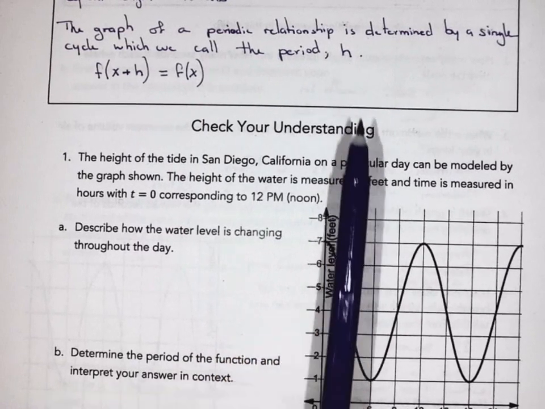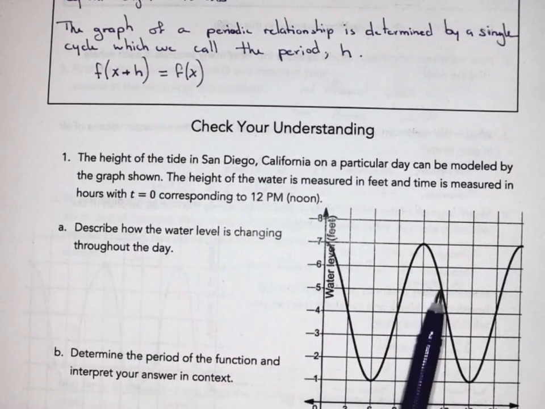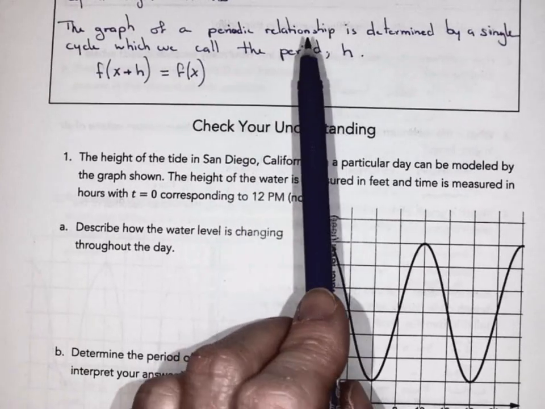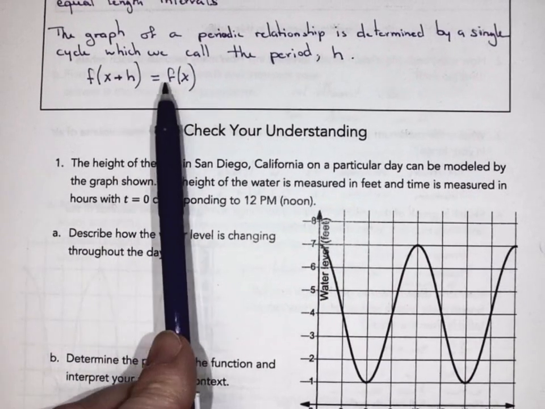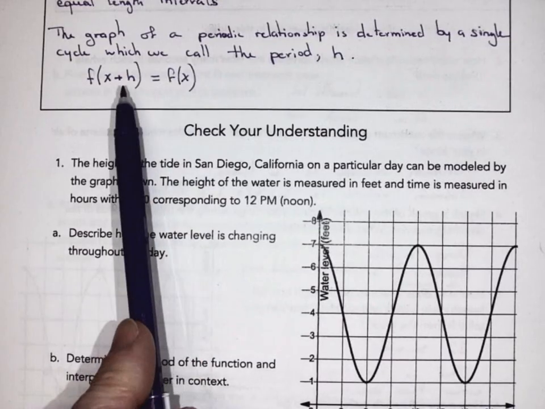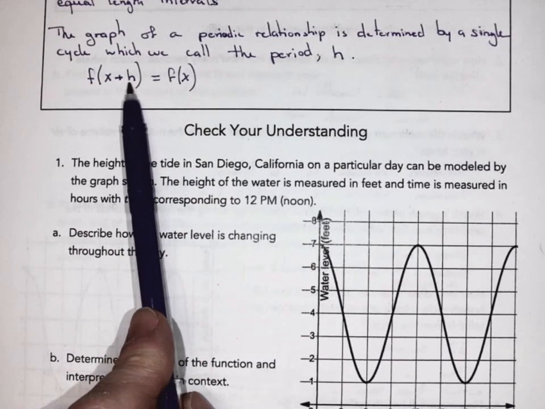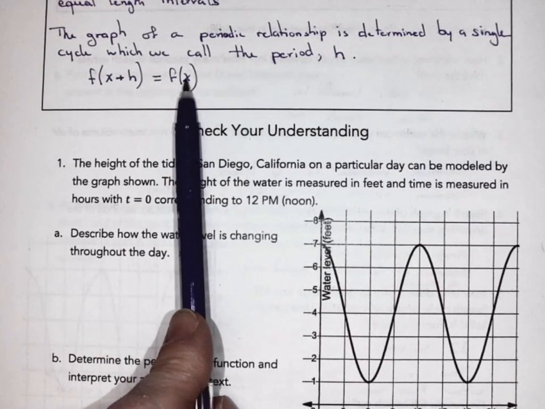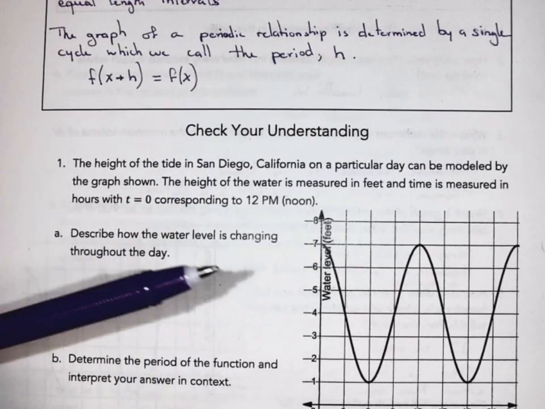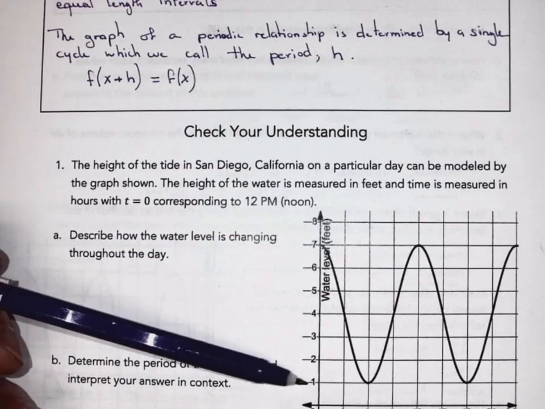I have a horizontal distance of a period. That's like doing a horizontal translation. So I'm going to take my function f of x and I'm going to add or subtract h, which is the period, right? The distance horizontally until the cycle is complete, and I would end up at an f of x again, right?